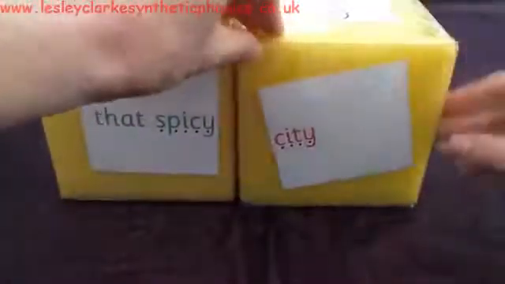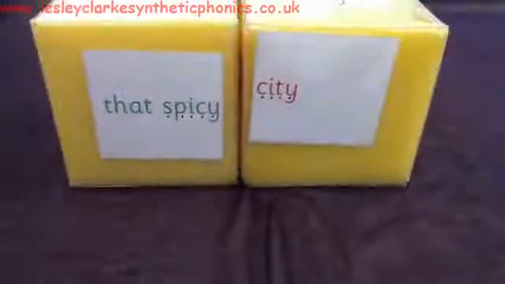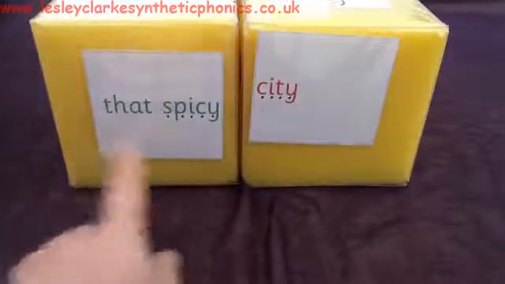Let's see what this says. I'll just straighten that card up a little bit. They sometimes go a little bit wonky. There we go. So you're going to have a go at sounding this out. So let's have a little look.